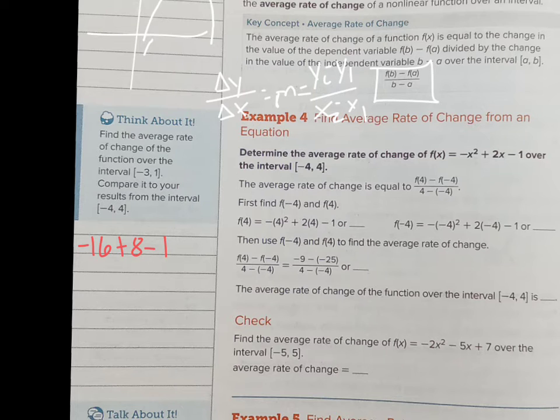All right, so that's negative 8 minus 1 for negative 9. And then we're going to evaluate negative 4 the same way. We get negative 16 again at the first part. Now it's going to be minus 8 minus 1. So negative 16 minus 8, negative 24, negative 25.